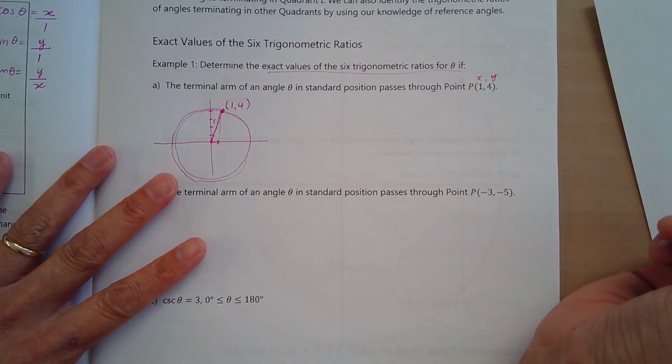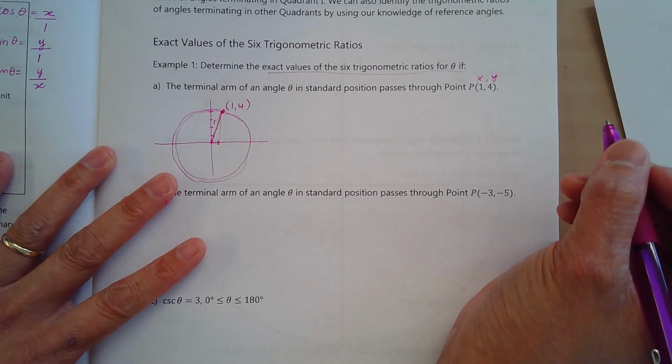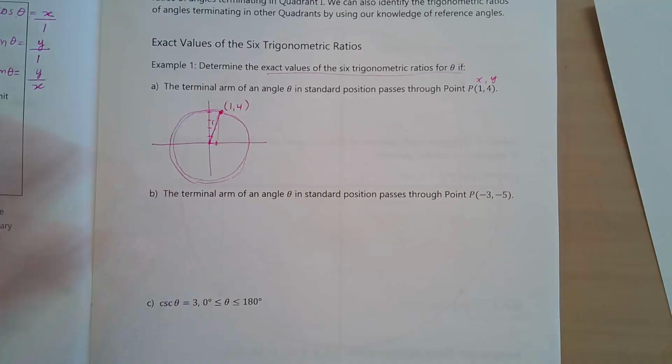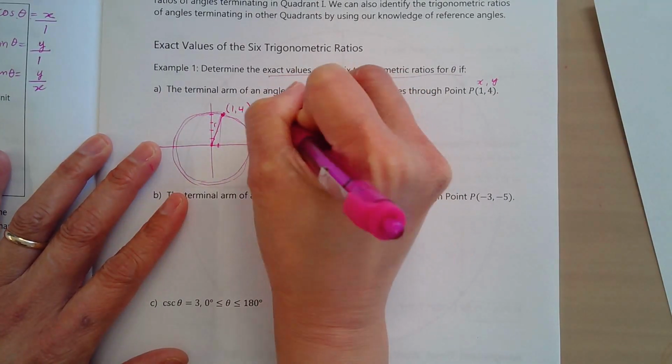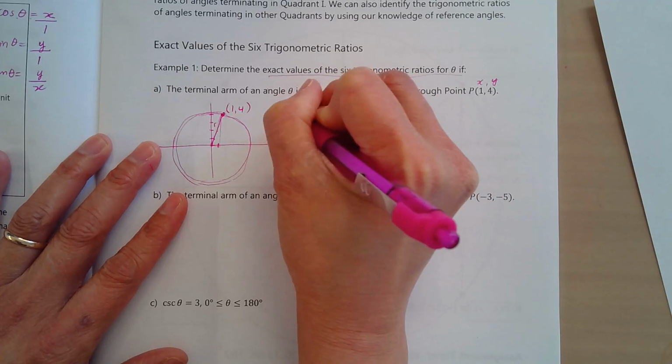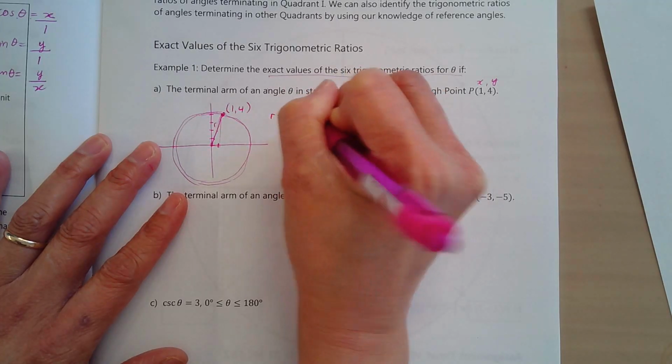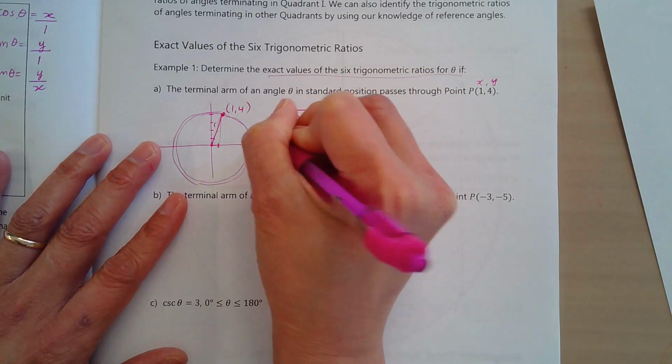That's right, the square root of x squared plus y squared. All of you remember the Pythagorean theorem, right? So radius is equal to the square root of x squared plus y squared.